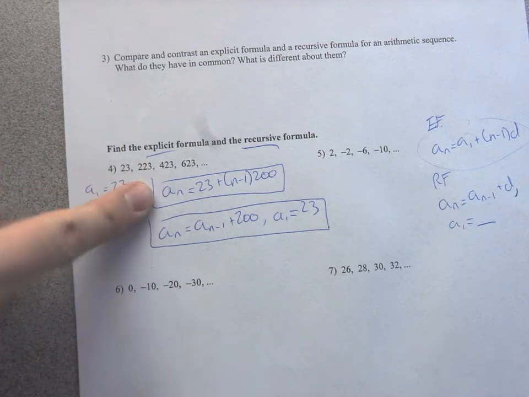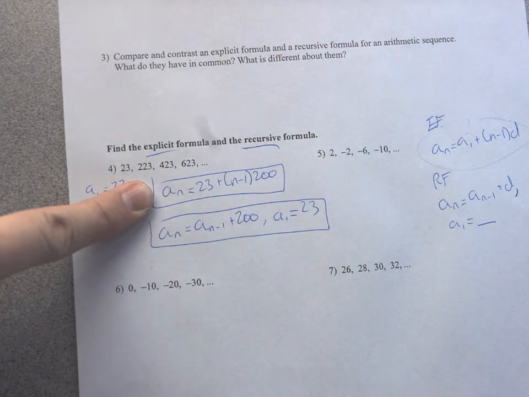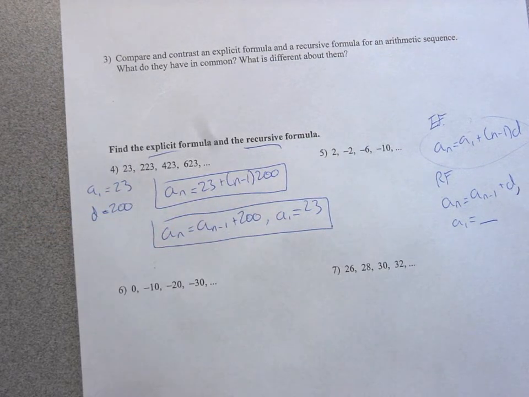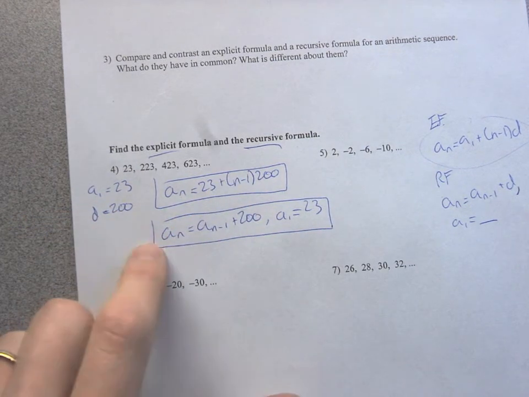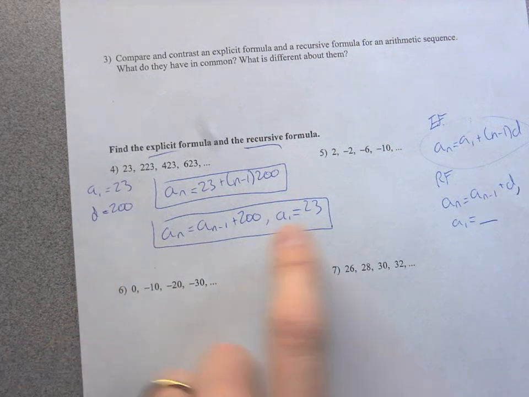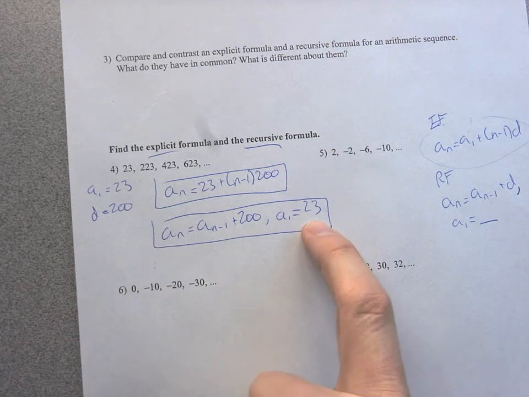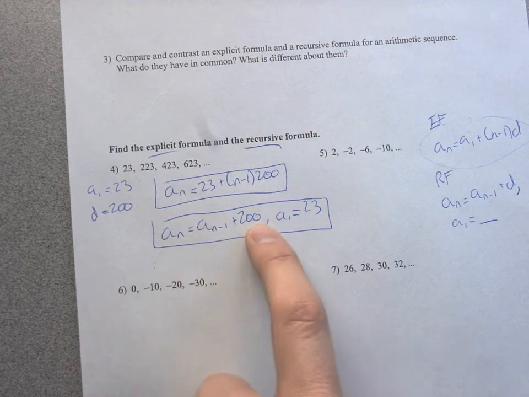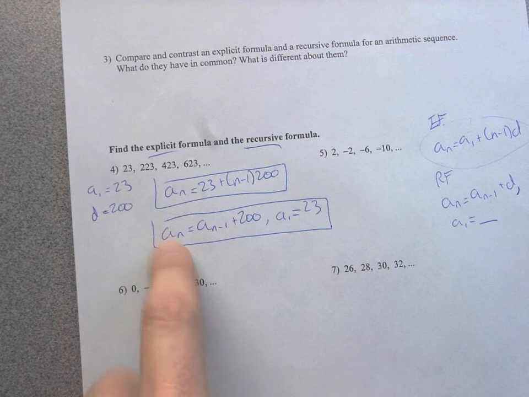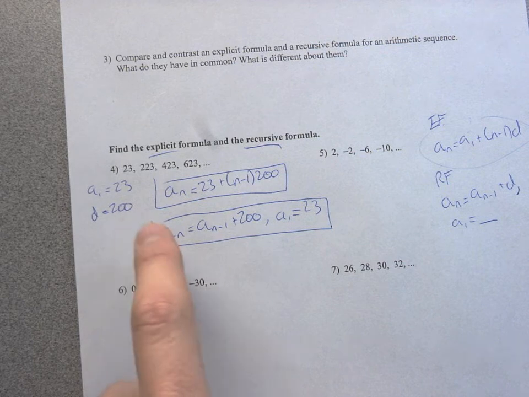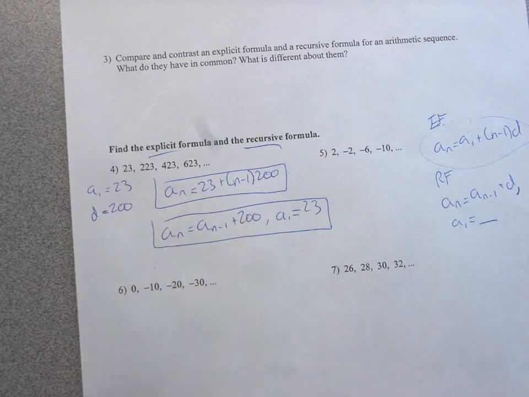The explicit formula is great if you want to jump down to the 1,000th term or the 1,000,000th term. You just plug in 1,000,000 and go from there. The recursive formula is more of an instruction set for building a sequence that says start at 23, and then for every successive term, take the previous term and add 200. So for a2, take a1 and add 200. For a3, take a2 and add 200. For a4, take a3 and add 200, and so on and so on.